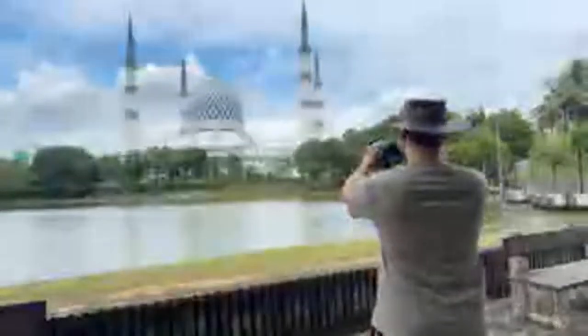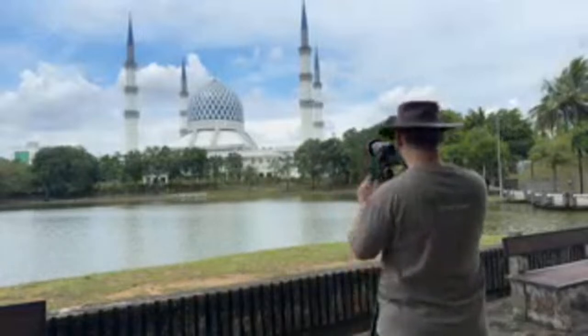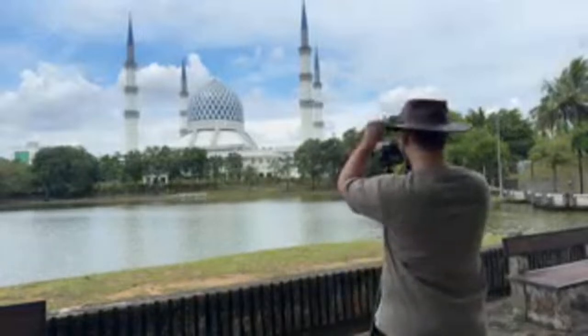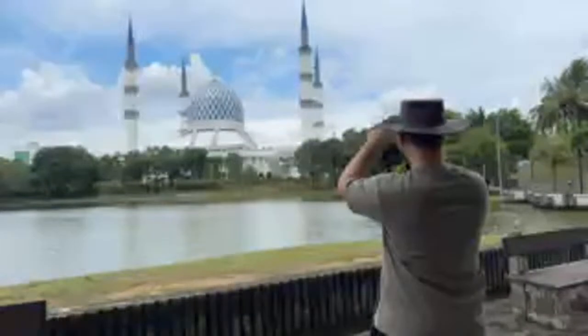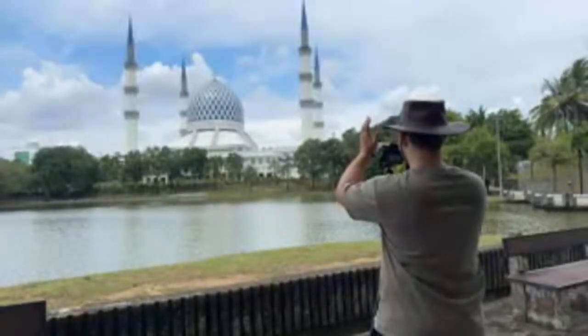This is the fun part. This is what I love to do. I'm going to take it all the way to 40. So we just have the golden crest in focus in the frame. We're just focusing on the patterns on the dome, and this will be our last shot.